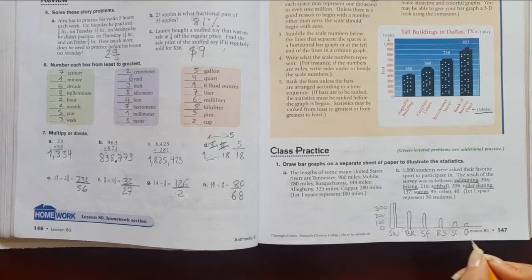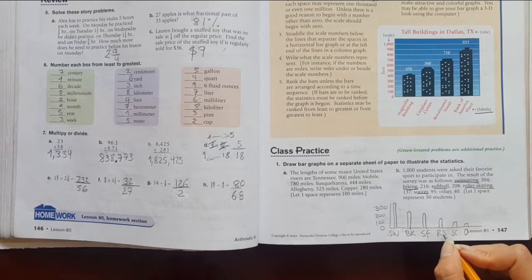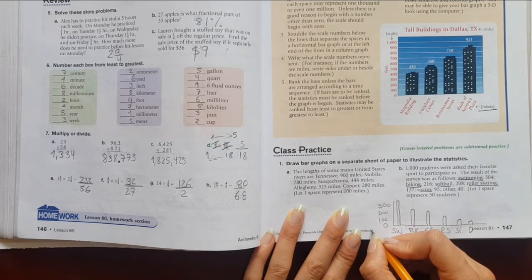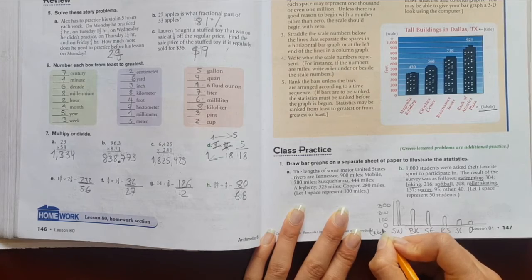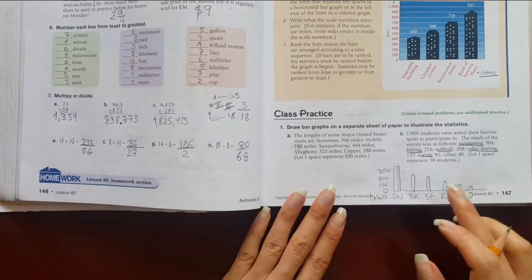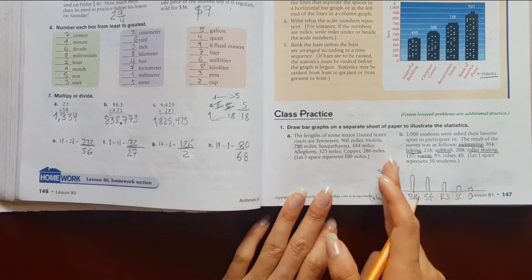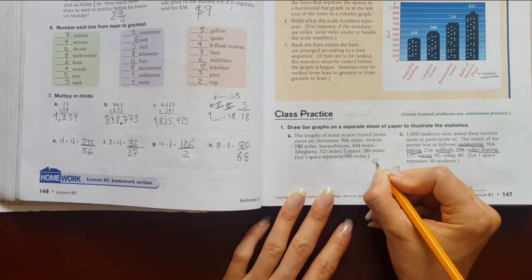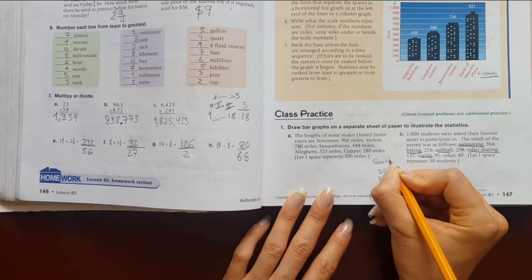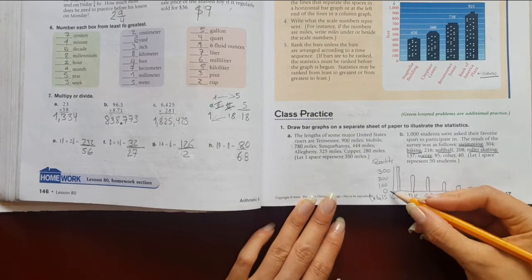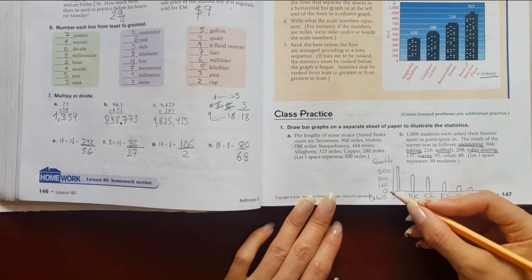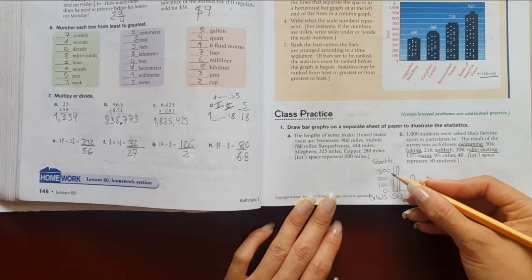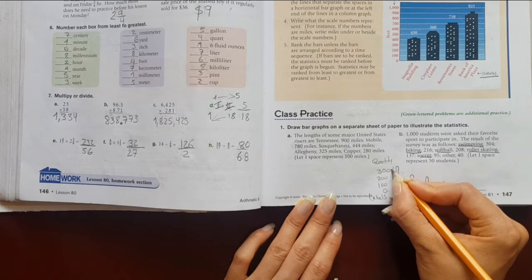¿Vale? Entonces yo qué hice acá. Primero escogí aquí mis labels, right? En la parte de abajo escribí los labels. Labels, right? And here, en esta parte de acá, escribí la cantidad. Quantity, right? Entonces yo dije, bueno, voy a hacer mi gráfica de barra de 0 y de 100 en 100. 0, 100, 200, 300, ¿vale?